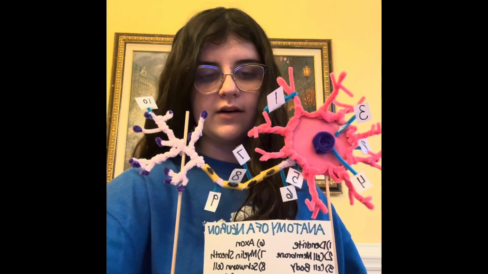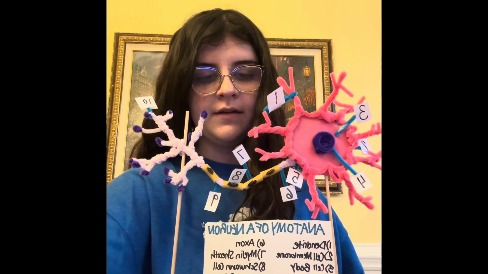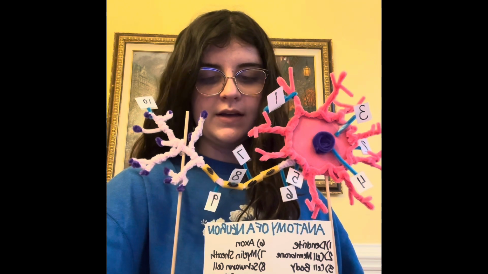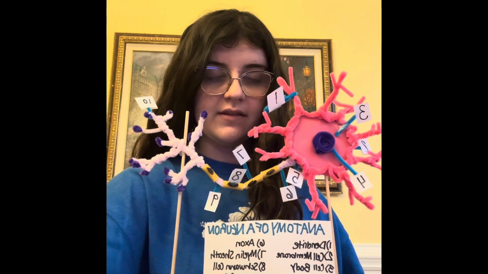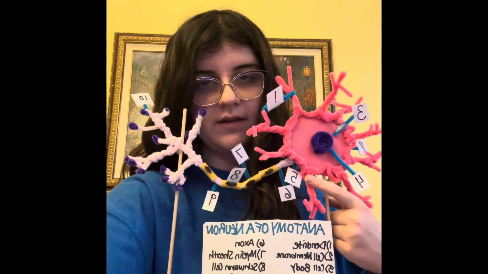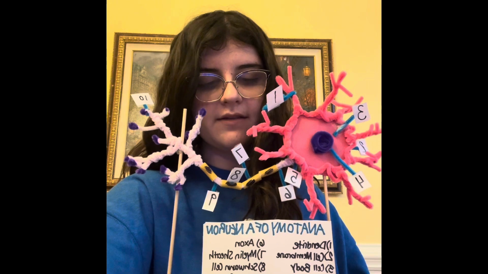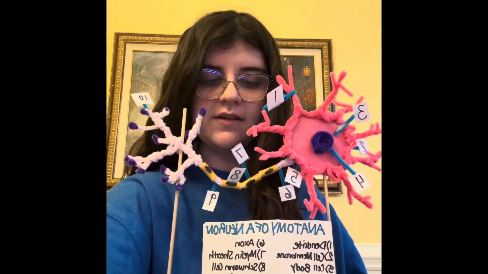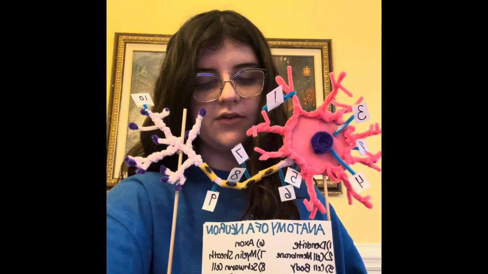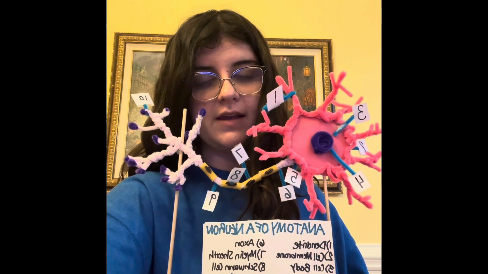Number four on my model is the nucleus. Fortunately, the nucleus houses and protects all the neuron's DNA, which provides a genetic blueprint for the neuron's development and function. Additionally, the nucleus acts as the brain of the neuron. Next, number five on my model is the axon hillock. The axon hillock is the merging point between the axon and the cell body, and to continue sending an electrical signal, it must reach the threshold potential at the axon hillock.